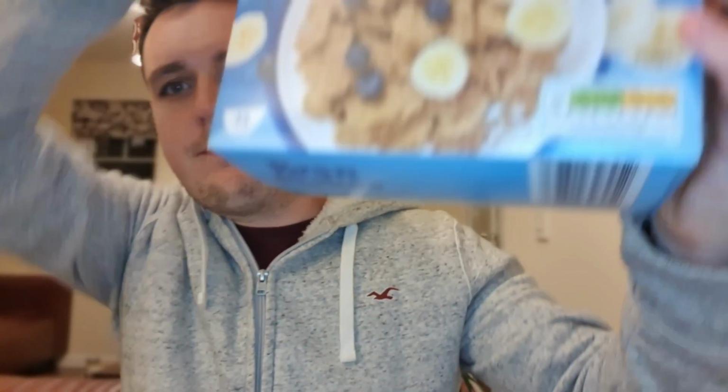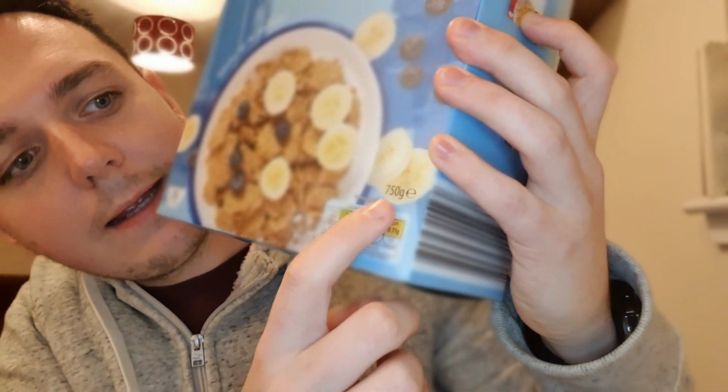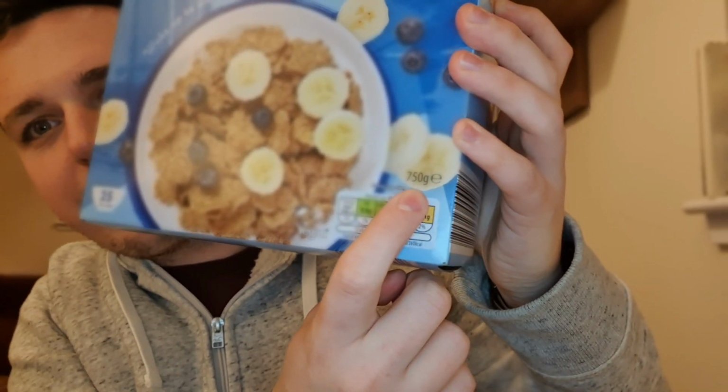The next thing is we've got the mass or weight of, say, cereal in this case. So here we have a box of cereal, and you can see that the cereal is 750 grams. You could start to weigh the cereal as well using your scales if you have any.